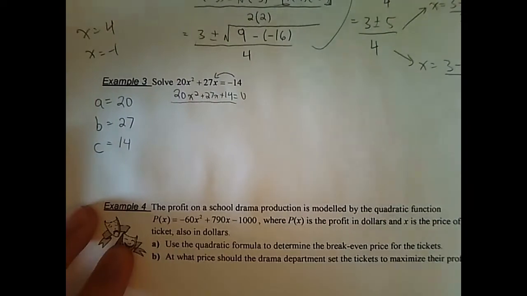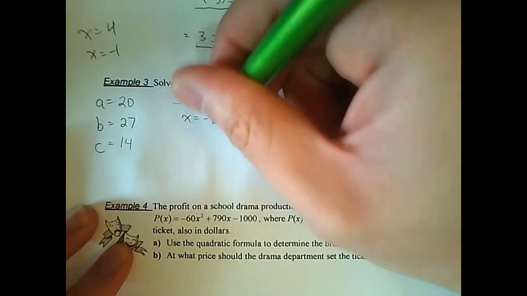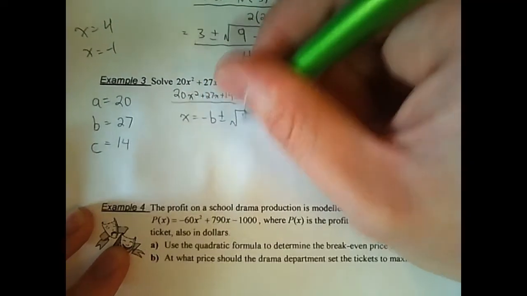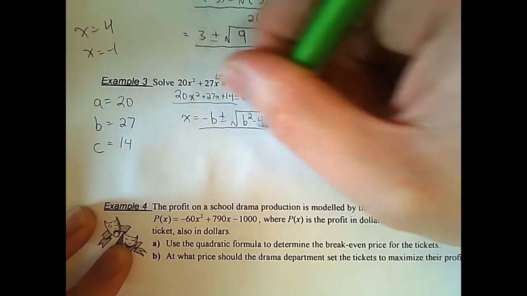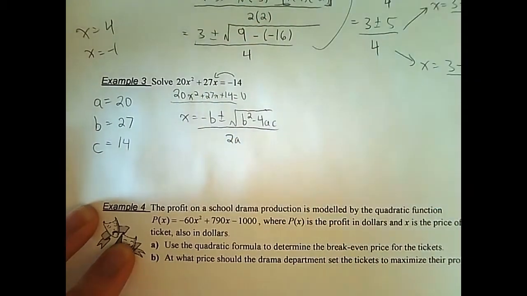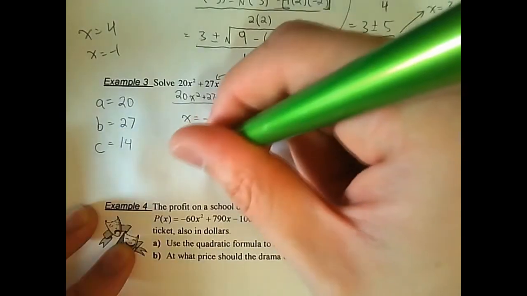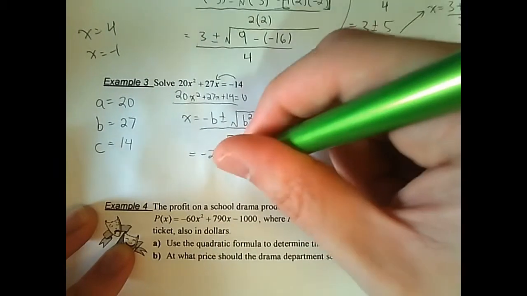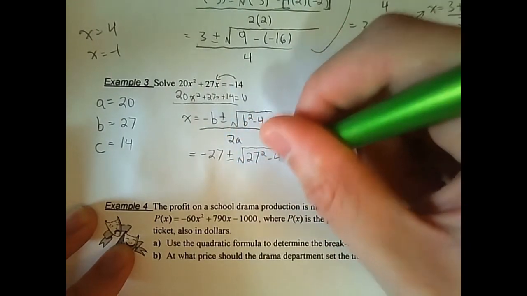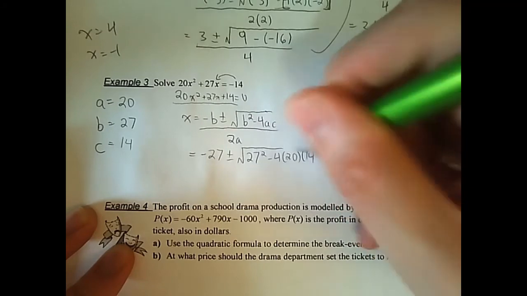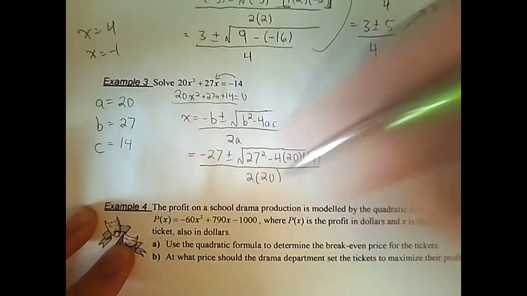So we're going to get that. So I'm going to get my quadratic formula. And I'm just going to sub in my values. If you want, you can pause the video, try doing it yourself, and then check your answer with me. Or if you just want to follow along, you can do that too. So I'm going to get 27 squared minus 4 times 20 divided by 2 times 20.